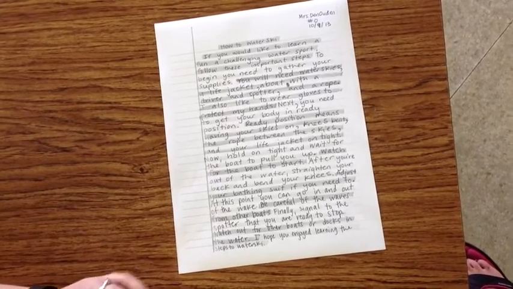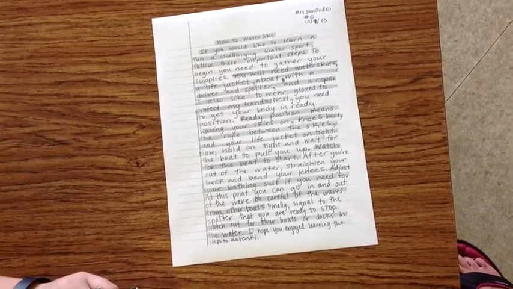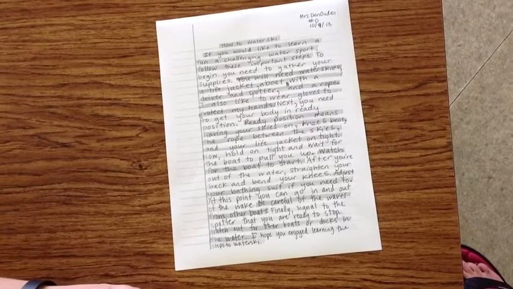So now it's your turn. Take out those 3 highlighters and go ahead and highlight. You can check your work with me when you're finished.